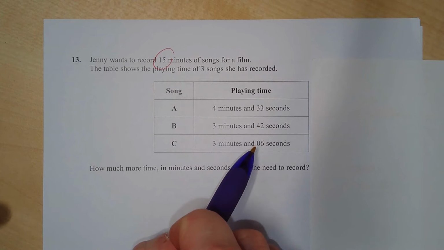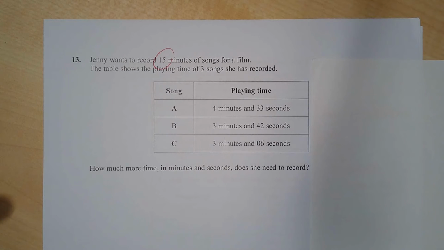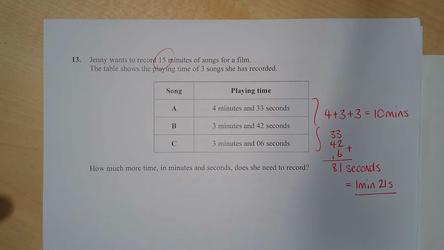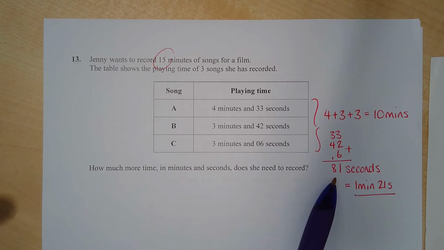Add up my seconds there. Now just be careful, that time is out of 60. So anything over 60 becomes 1 full minute. So let's see what we get. The 4, 3 and 3 make 10 whole minutes. And then I've got spare seconds left over, which are 33, 42 and 6. They come to 81 seconds.